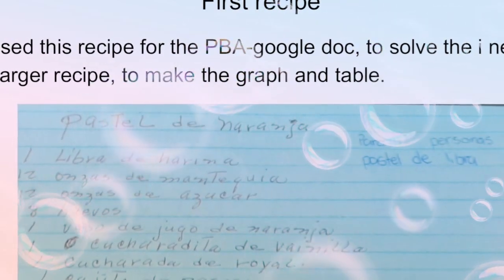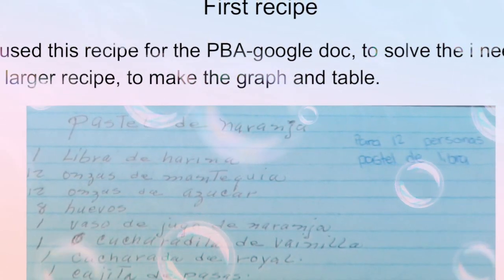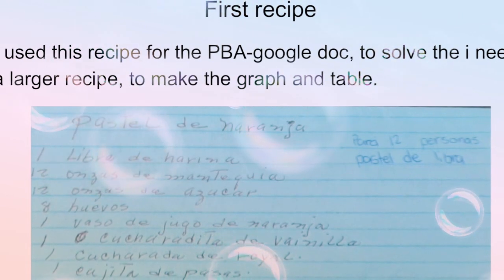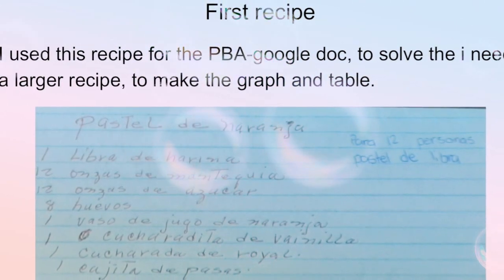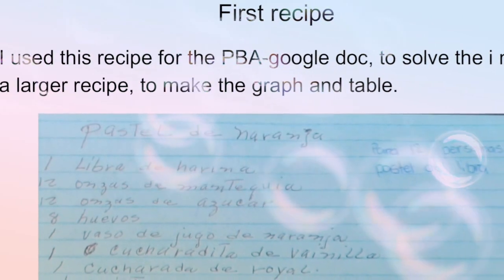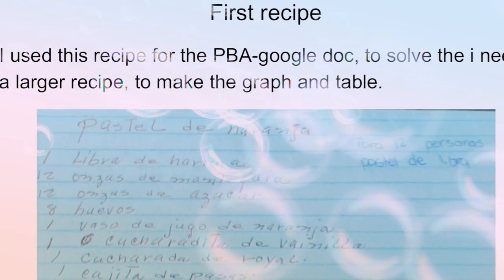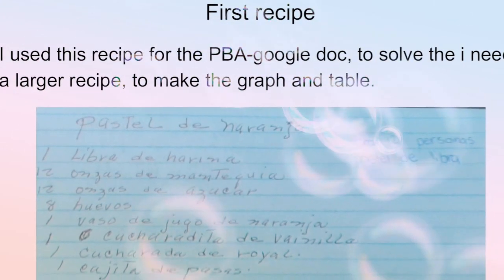The ingredients are 1 pound of flour, 12 ounces of butter, 12 ounces of sugar, 8 eggs, 1 cup of orange juice, 1 teaspoon of vanilla, 1 teaspoon of royal, and 1 box of raisins.